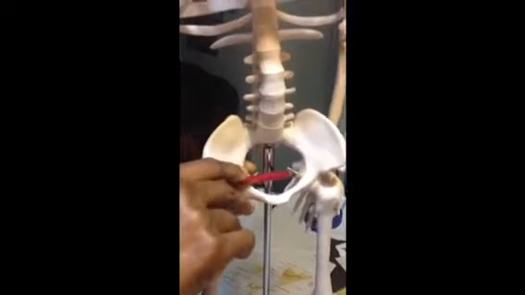The iliac fossa, if I can feel it, a depression in here is the iliac fossa, and the greater sciatic notch, the greater sciatic notch is right here. And also the ischial spine. The ischial spine is in here too. It's a kind of protrusion.